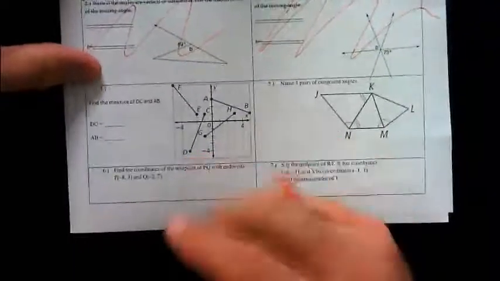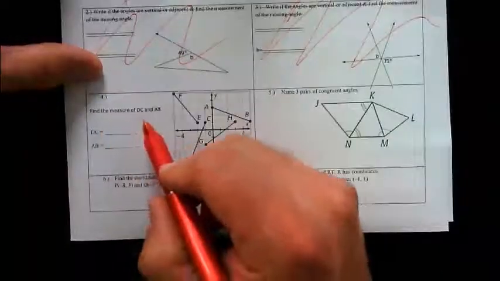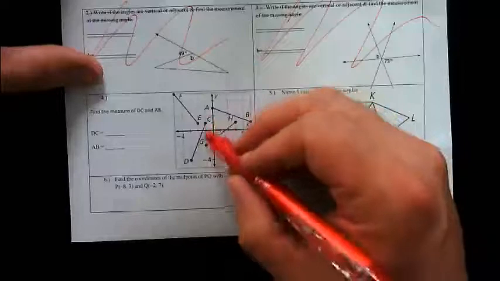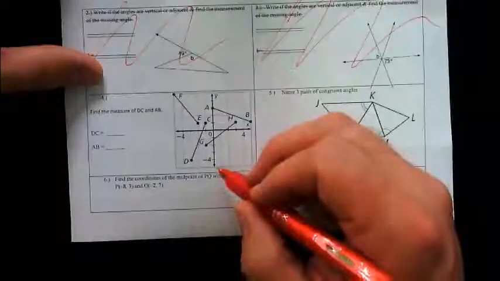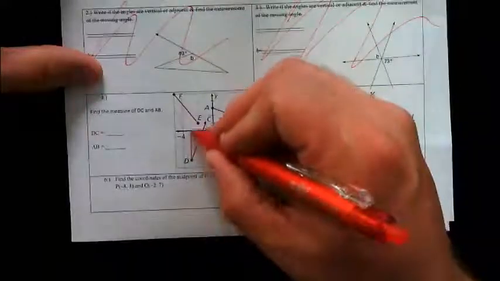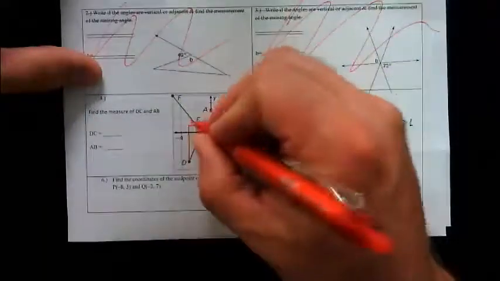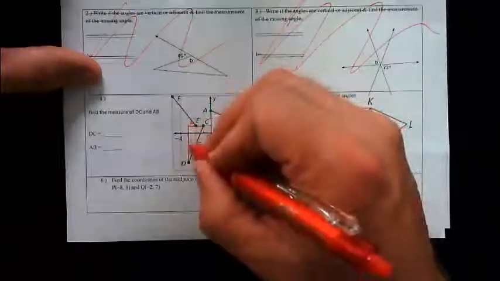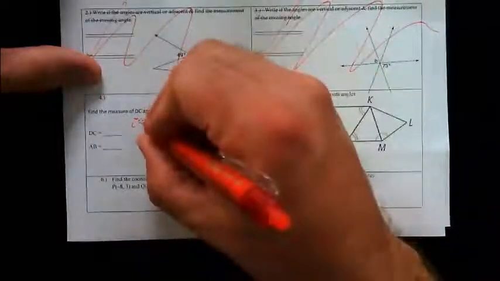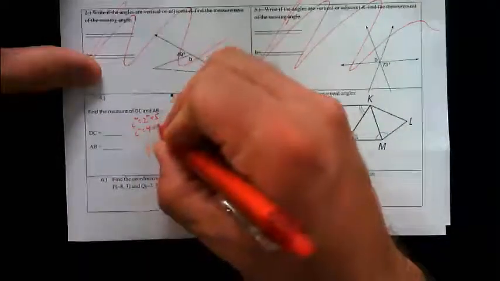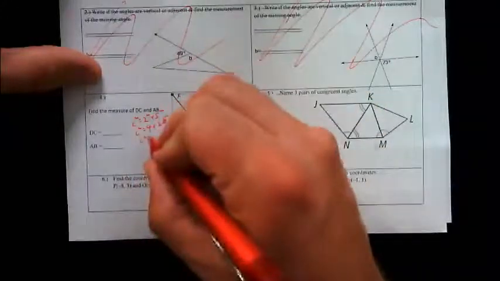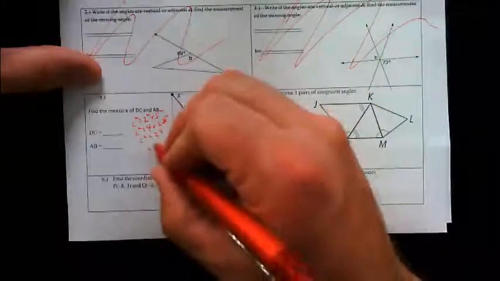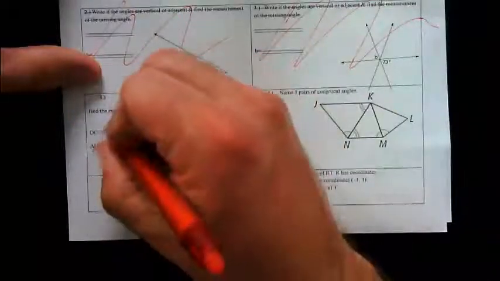All right, now, number 4. Find the measure of DC and AB. So we want the length of DC, the length of AB. Again, you can use Pythagorean theorem or distance. I like Pythagorean theorem. So we got a difference of 2, and a difference of 5. So we could say c squared equals 2 squared plus 5 squared. That's 4 plus 25. Add them together, you get 29. So you get the square root of 29, which does not come out to a very nice number. So I could leave it like that, or I'd have to round to a decimal.